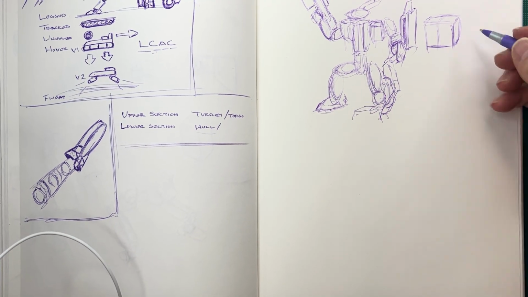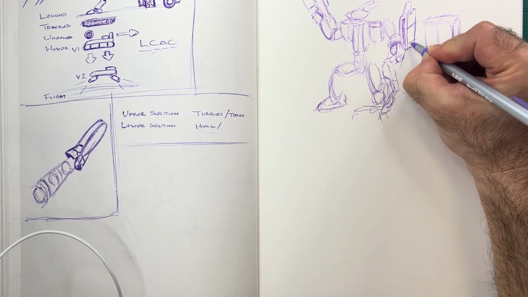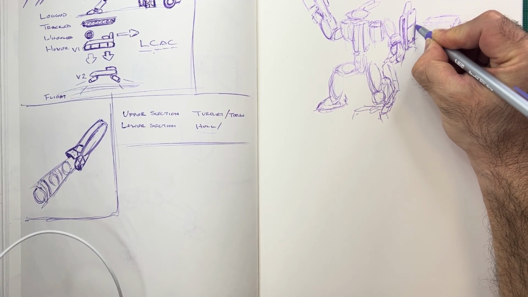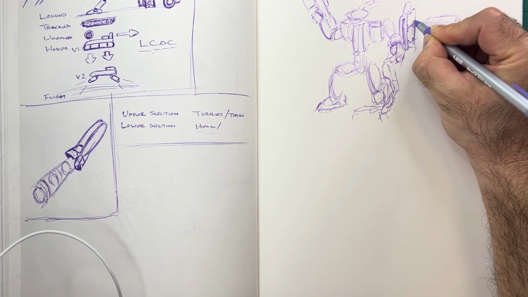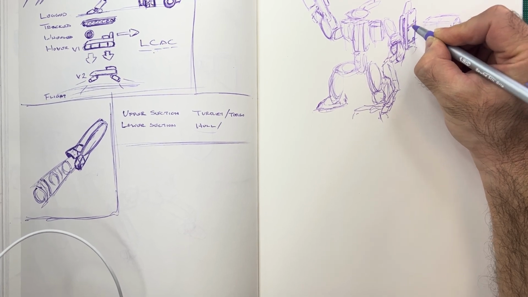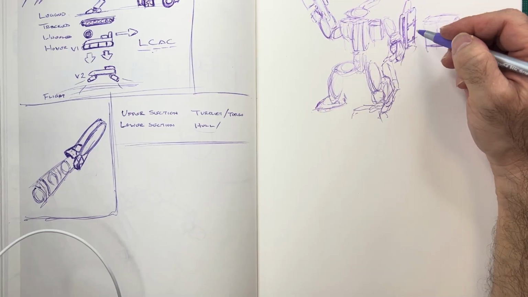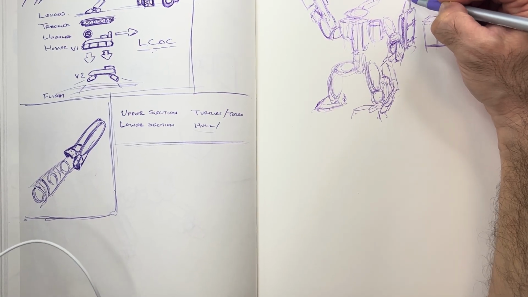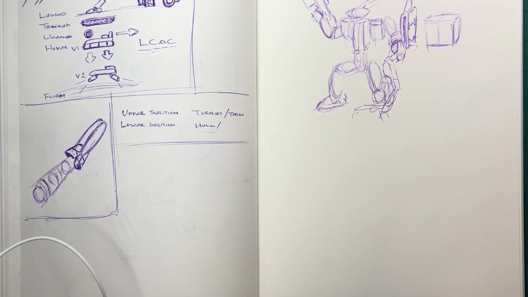We'll put these. This is probably a guy in power armor or hard suit, because otherwise these would be really, really gigantic rivets. But who knows? Maybe in the future they're doing that.